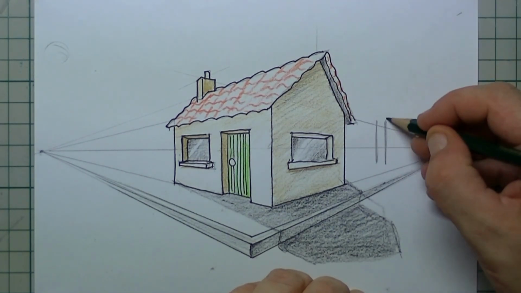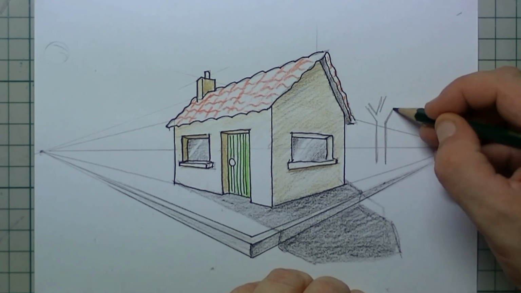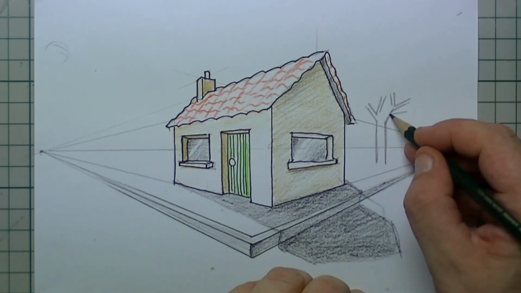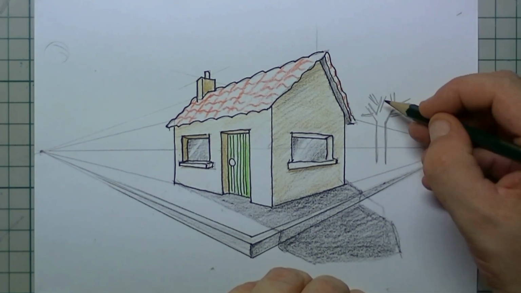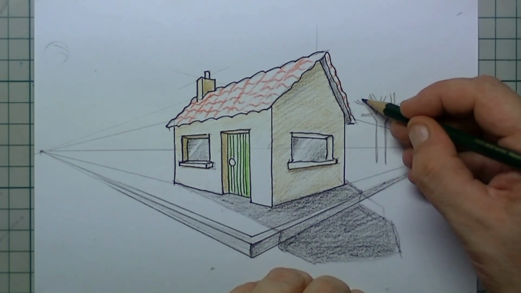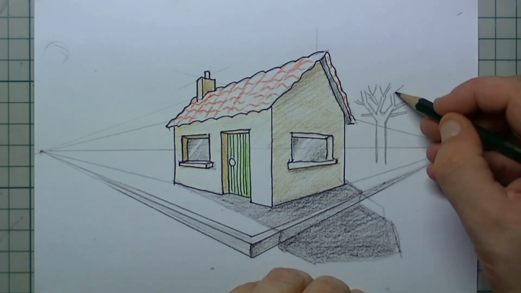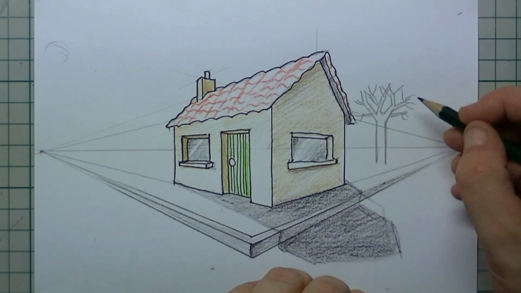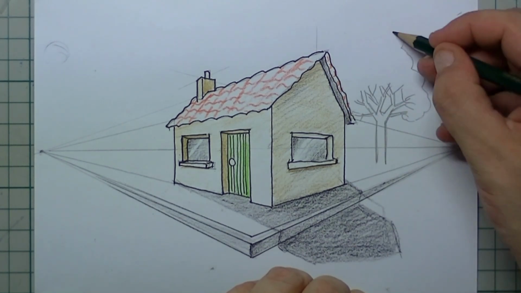Let's try the same thing with a tree. I'm drawing in a simple tree with some little branches at the end and about yay big.